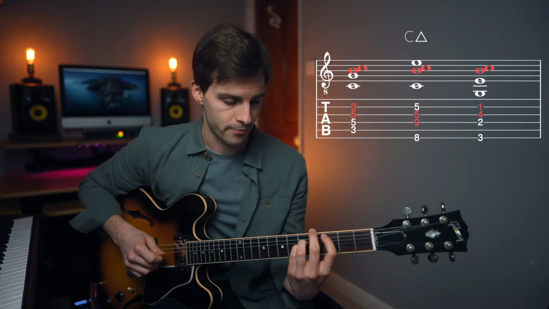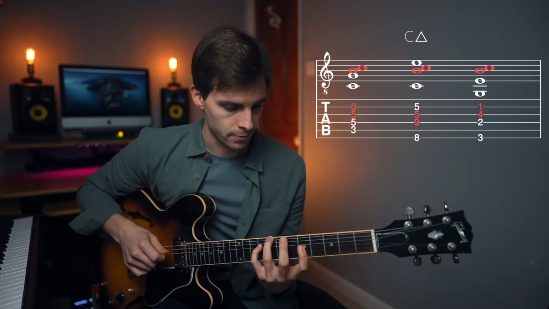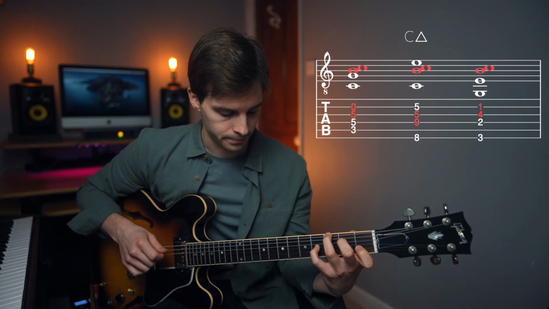So the intervals of our cluster notes in relation to C being the root give us the major 7 and a root. This means that this cluster can be used within a voicing or phrase for any scale that has a major 7th. The obvious example is just a basic C major 7. But this could also be used within a C Lydian sound.